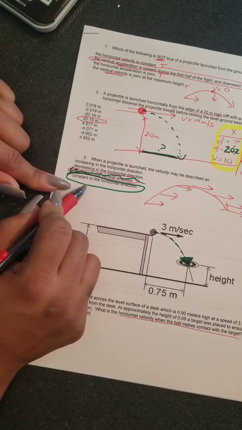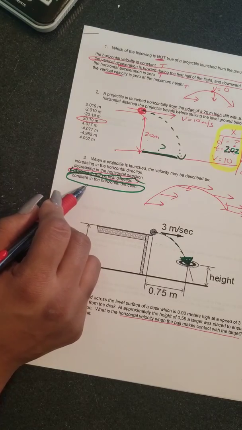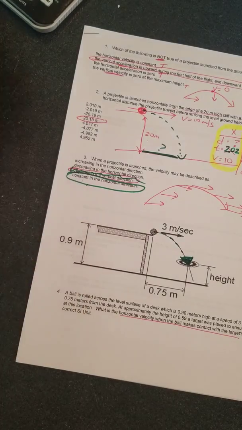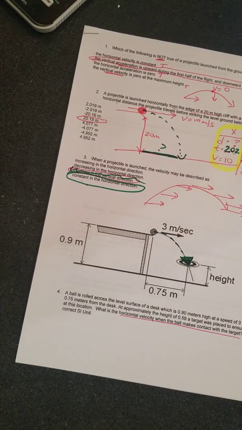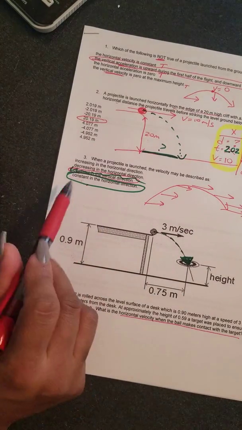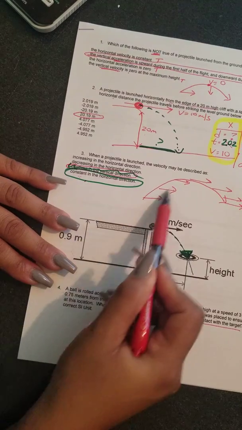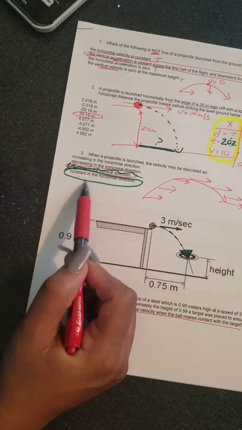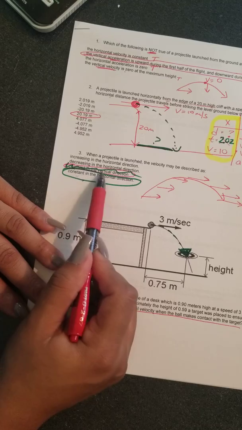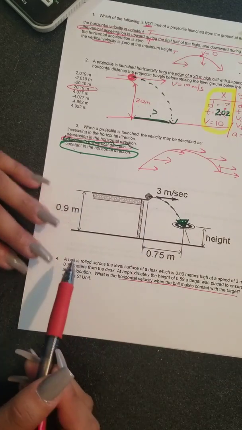Okay, I will go back and double check those quizzes because I just saw that I made this mistake right here. But constant in the horizontal direction, which is what I just said here. I guess I maybe just saw this vertical, but it really should have been horizontal.